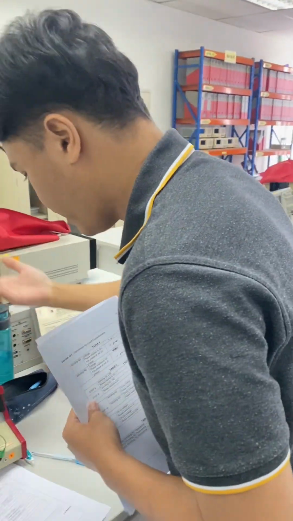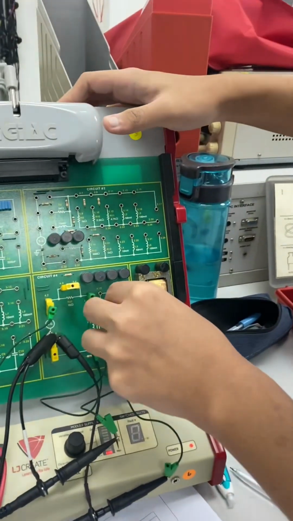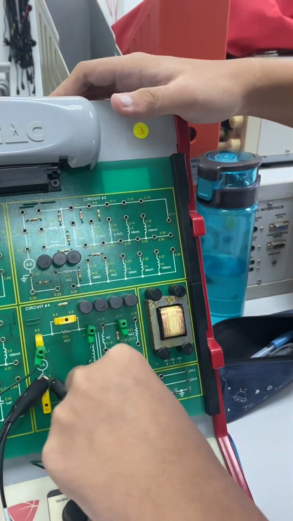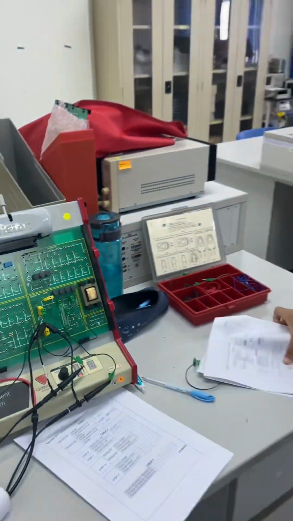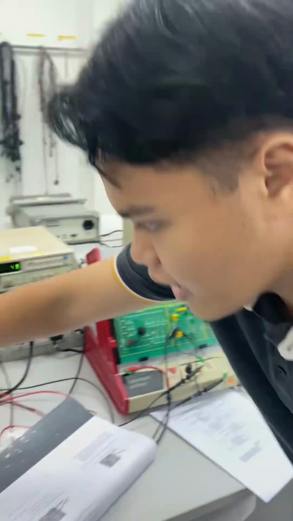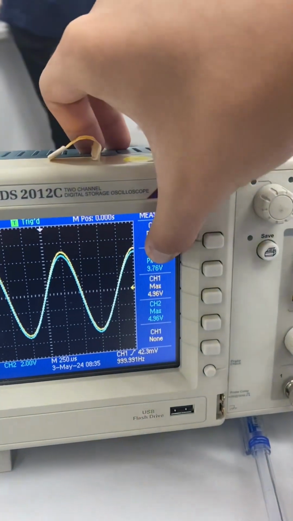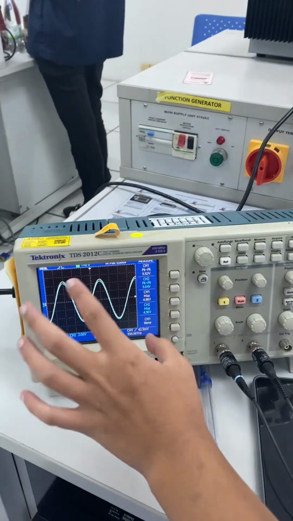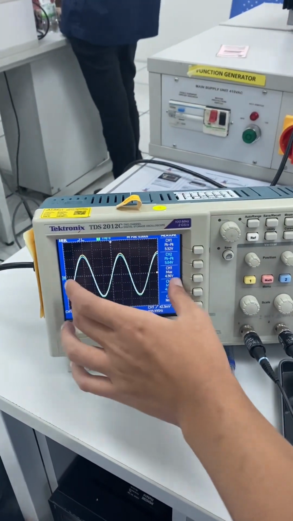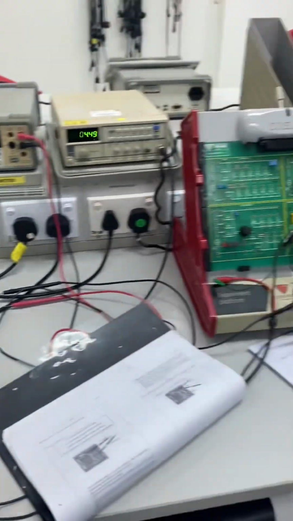Then we change the jumper to here and here, and we will get our result, which is 9.84. It keeps changing, and we can see that the phasor is in phase. So that is our result.